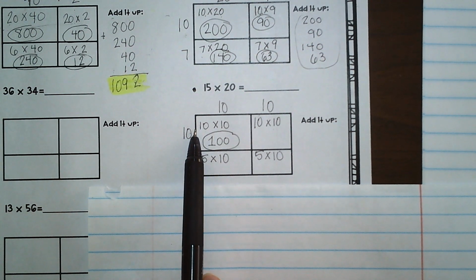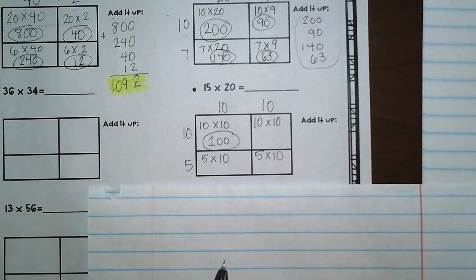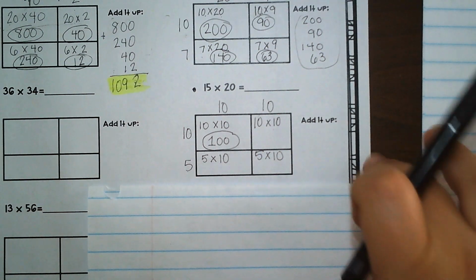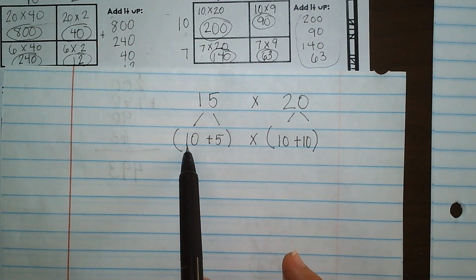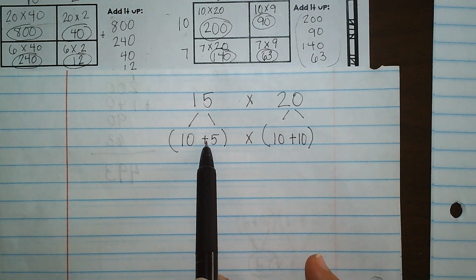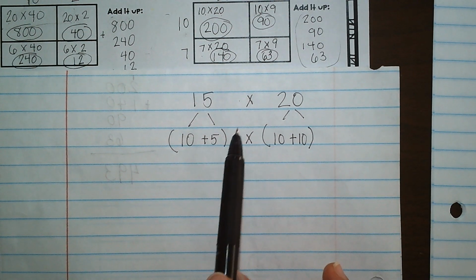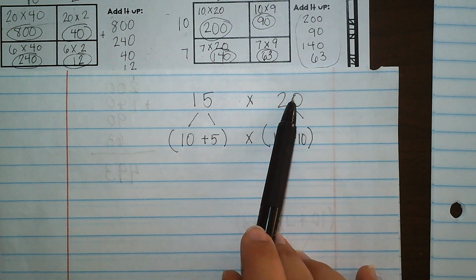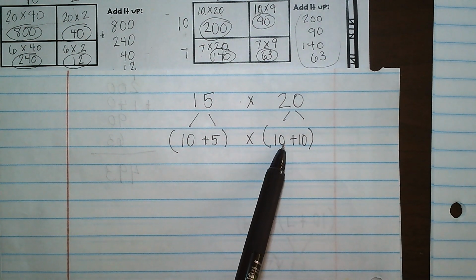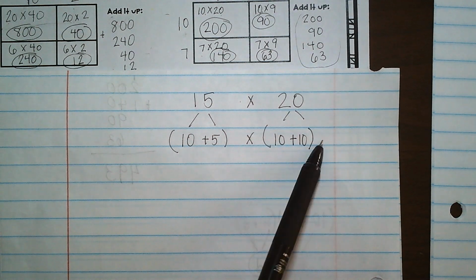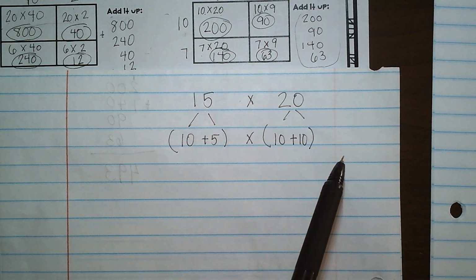Yes, sir. Why are they all 10? Okay, so this is why they're all 10. We needed two numbers for 20, so this is why we split 20 in 2. We didn't want to do 20 times 0 because anything times 0 is what, Edgar? 0.